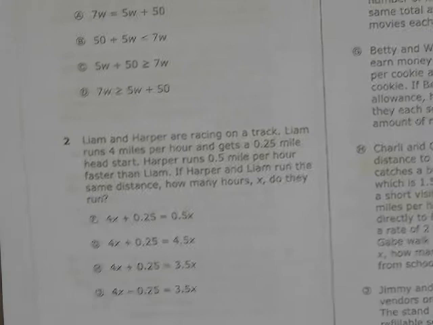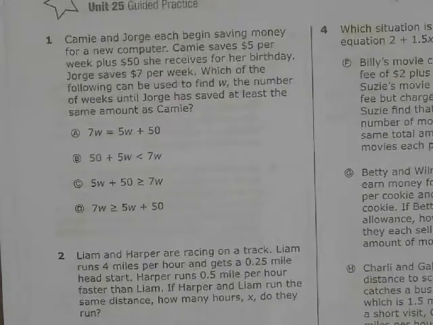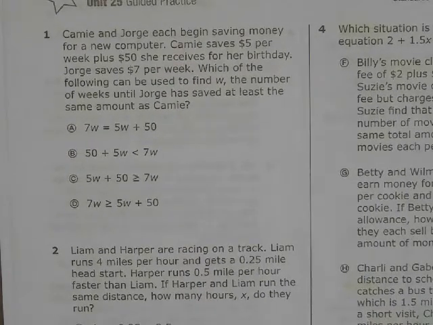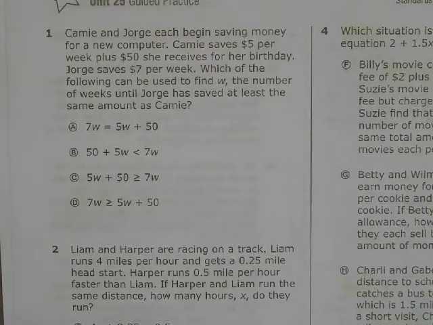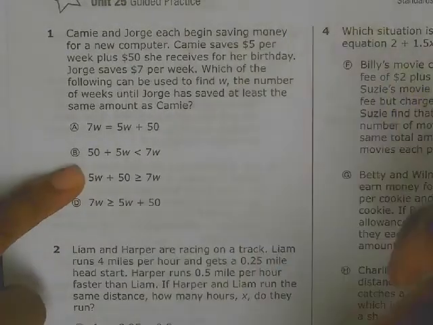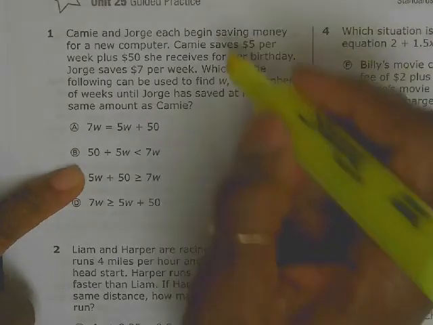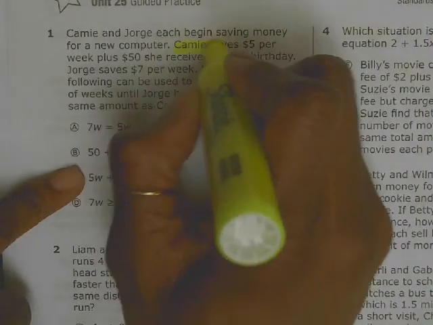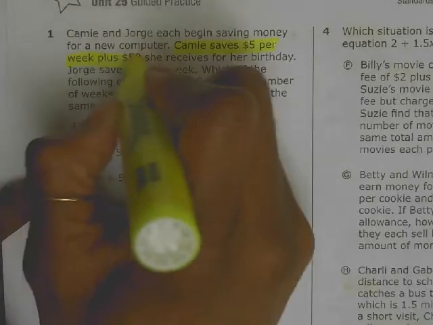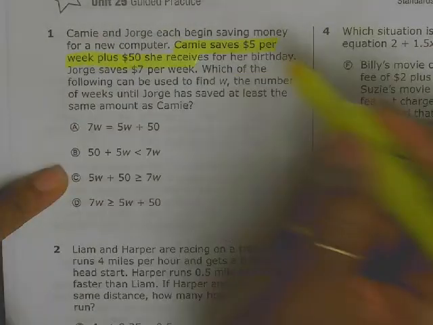All right. We're back to Cammie and George. You remember Cammie and George from earlier. So again, we already went through these, so I'm not going to reread the whole thing, but you always want to read first. So Cammie saves $5 per week plus $50 she received for her birthday.